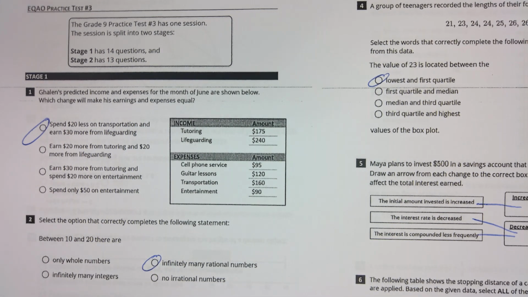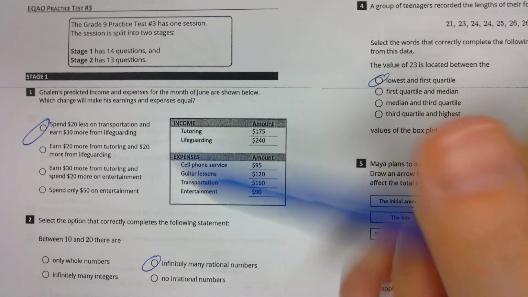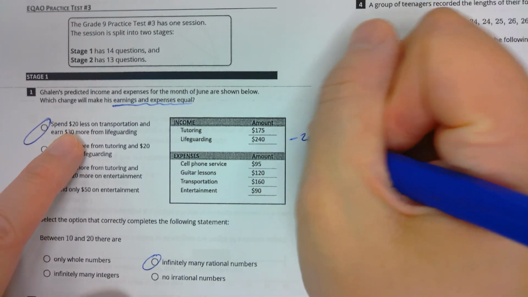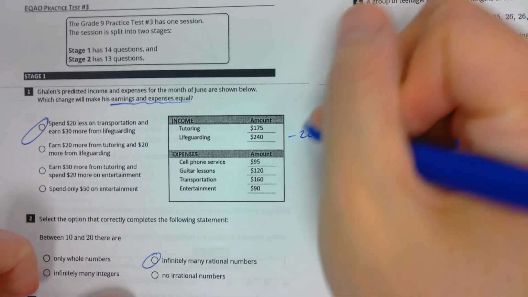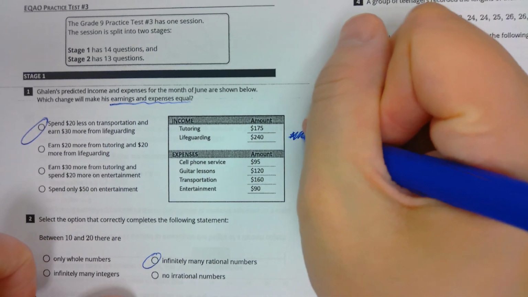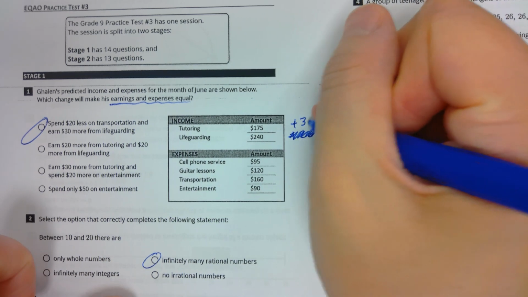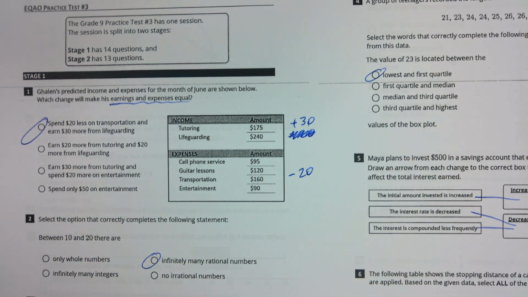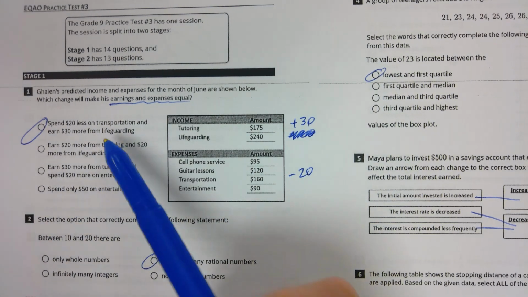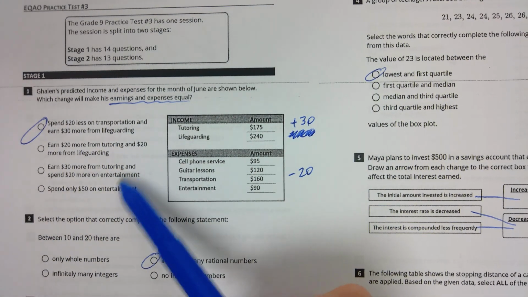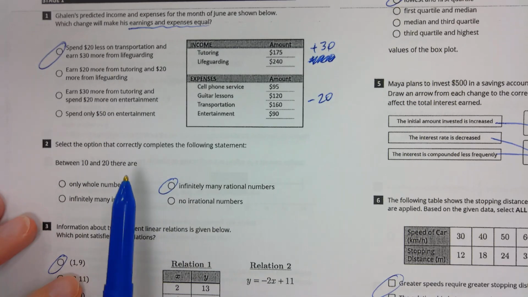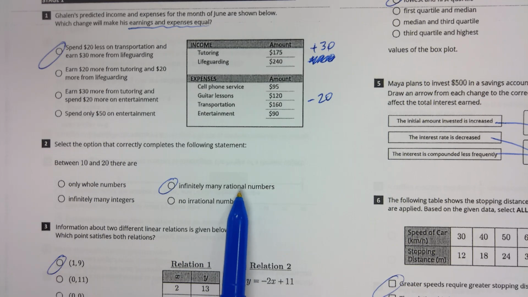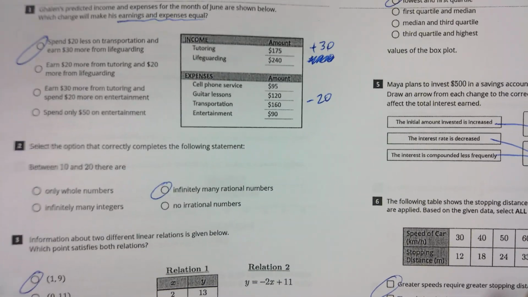Okay, so page 20. You want them to be equal? So if you minus 20 here and plus 30, sorry, the other way: plus 30 here and minus 20 here, you'll end up with them being the same amount. Okay. Easiest way to do this question is probably to just try each of these. There's only 4 options. Between 10 and 20, there are infinitely many rational numbers, so aka decimals.